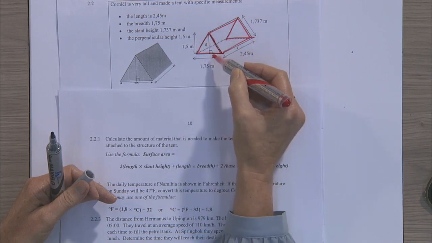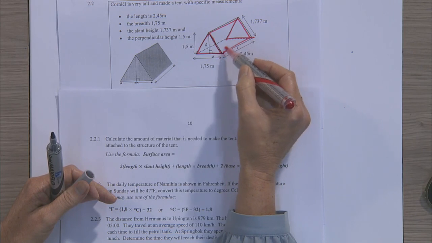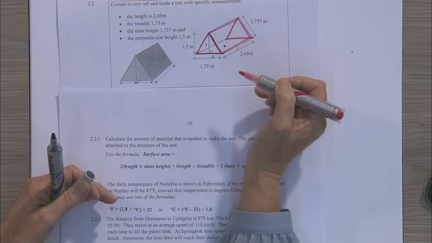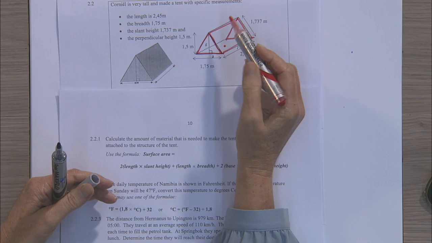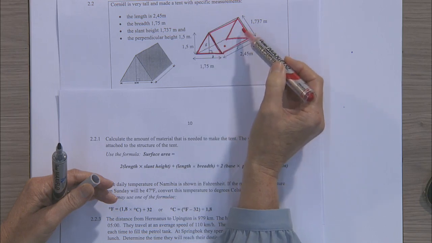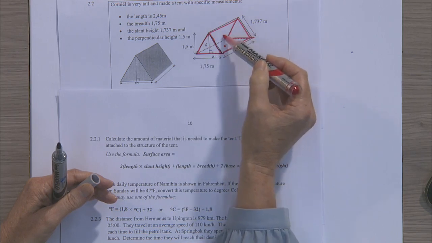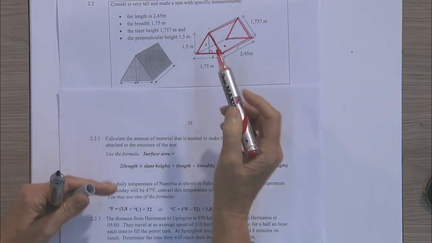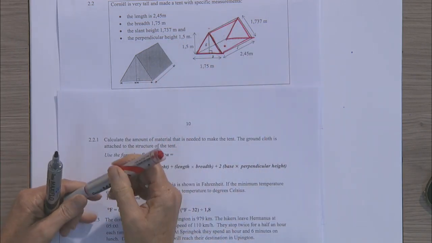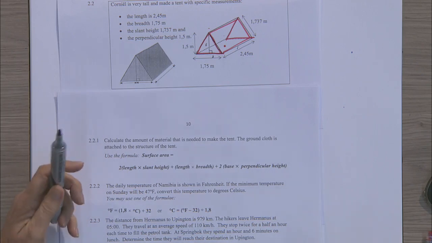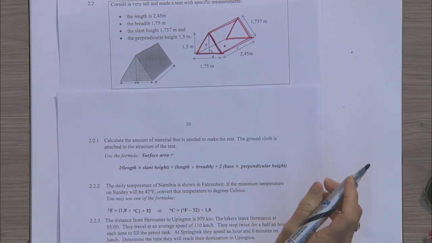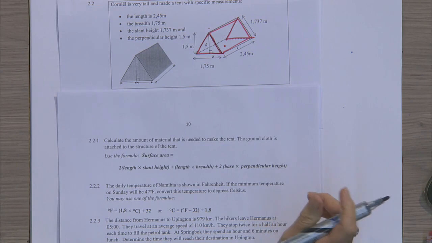And then I have the ground sheet or cloth, which is also a rectangle. So I have 2 triangles, 2 rectangles, and the ground sheet. So I have 5 surfaces in a triangular prism.